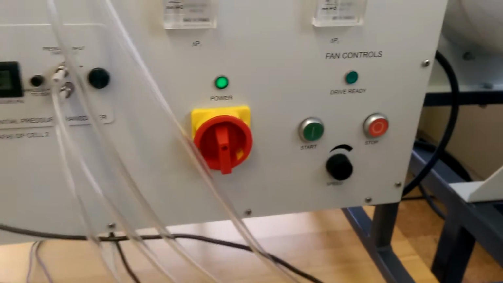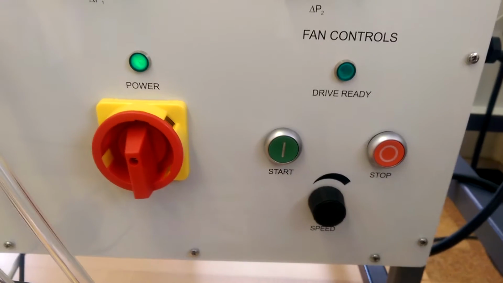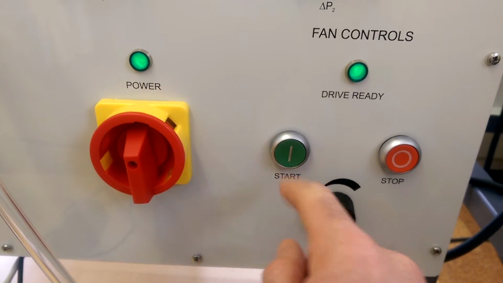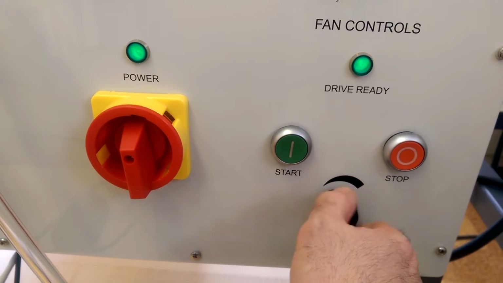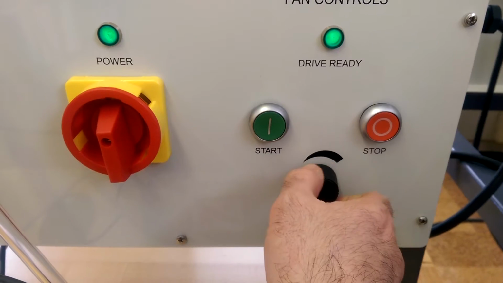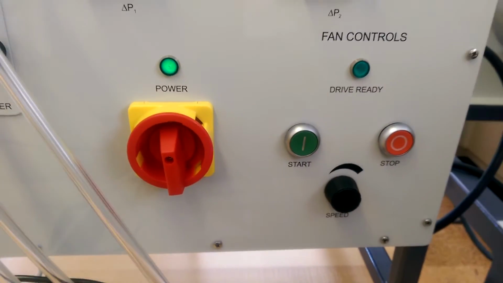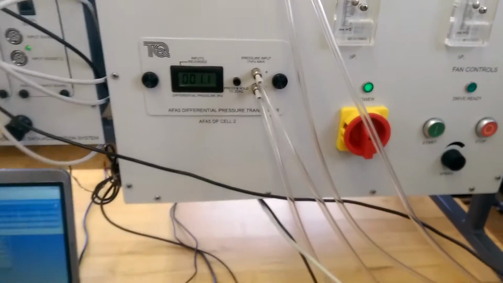As you recall from the prior experiment, to start the air flowing through the wind tunnel, you just press this green button. You'll hear it turn on, and then the black knob is used to control wind velocity. I'm going to leave it off during this video just due to the fact that it creates a lot of noise.